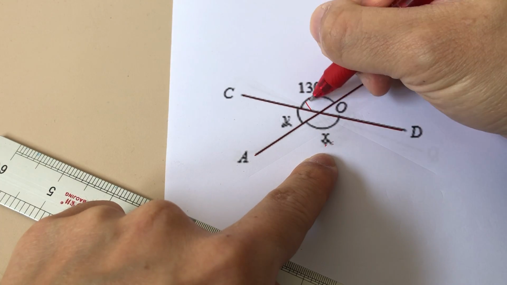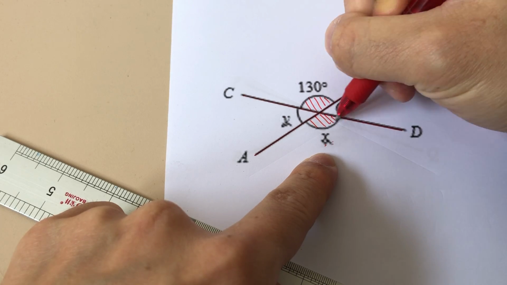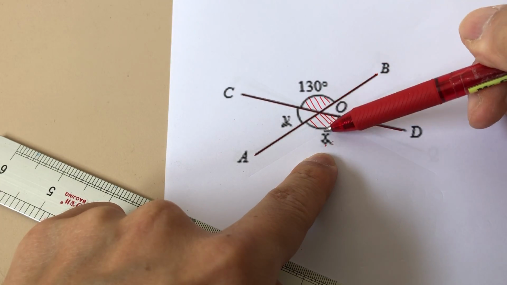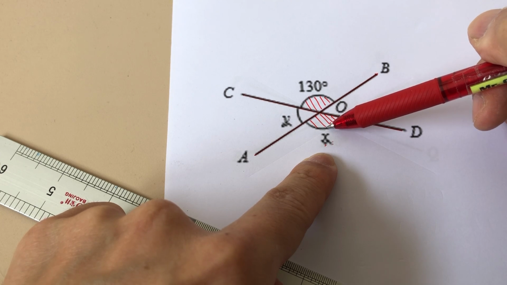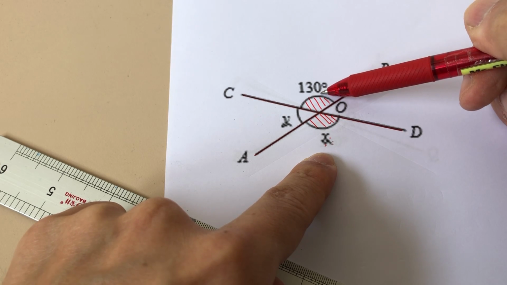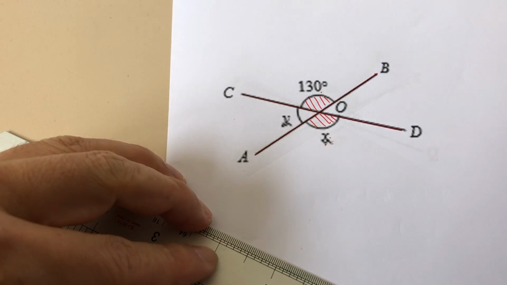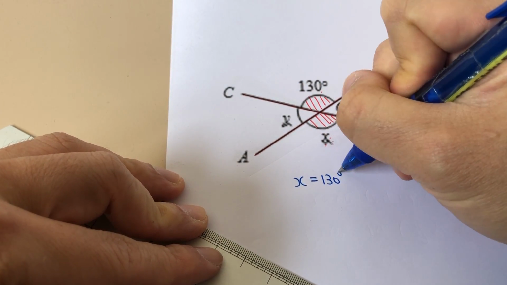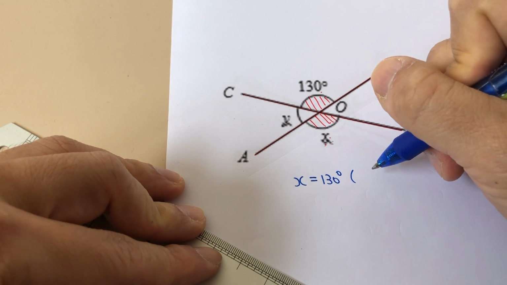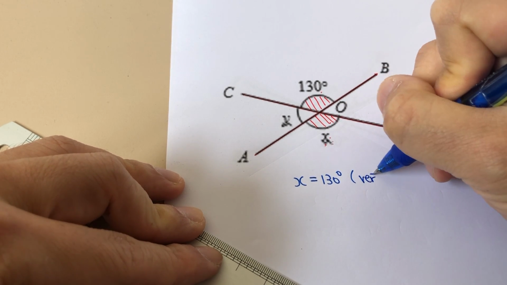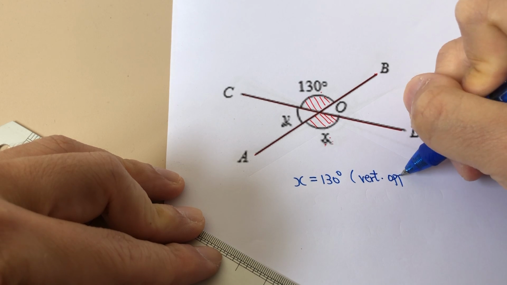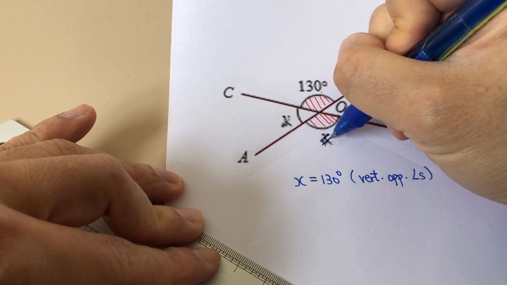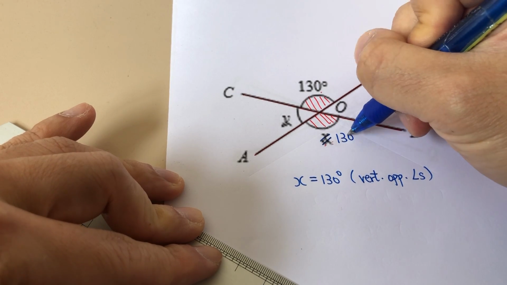Yes. Vertically opposite angles. Because these two lines are straight lines, and therefore the opposite angles must be the same. X equals 130. No doubt. So you may just put it down, X equals 130 degrees. Of course, we have to write down the reason. Vertically opposite angles. Okay? We can cross out the X, write down 130 now.